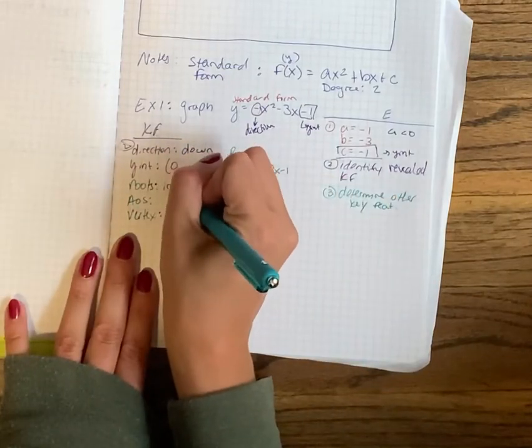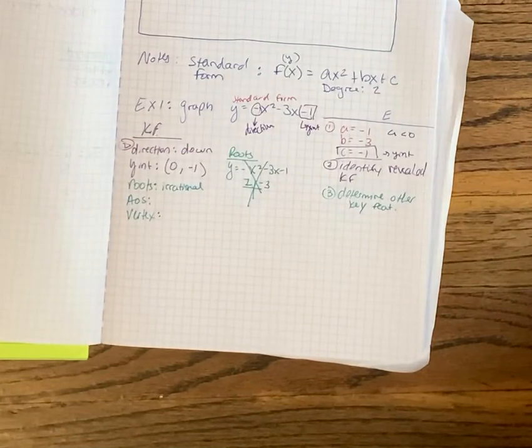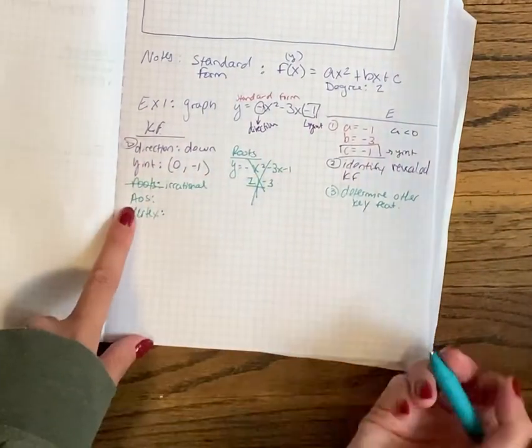They exist, but they're irrational, so I'm not going to graph irrational numbers, because that'll be really difficult for me. So I'm just not going to find the roots. So that brings me to my axis of symmetry.